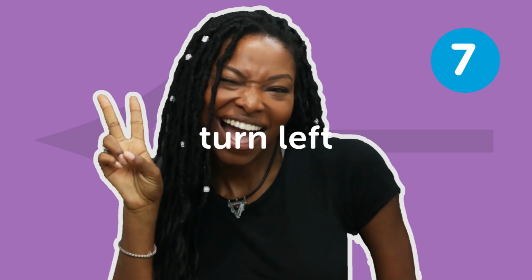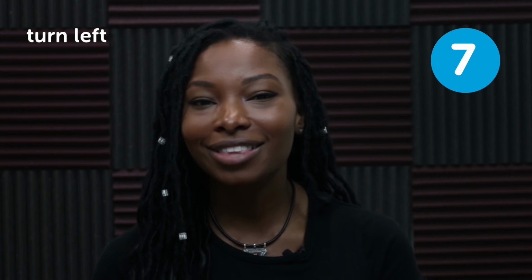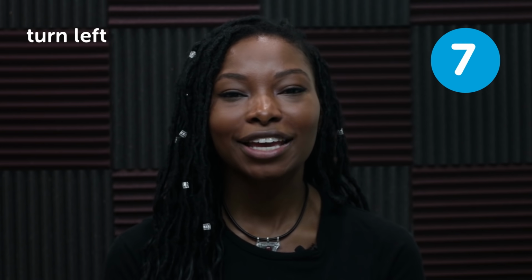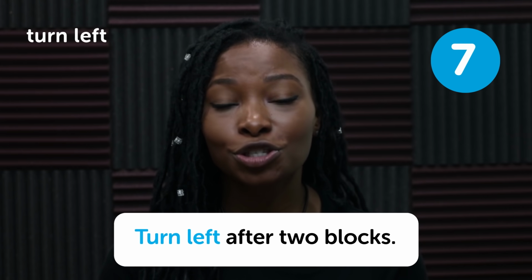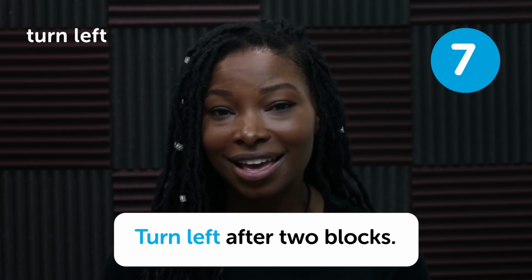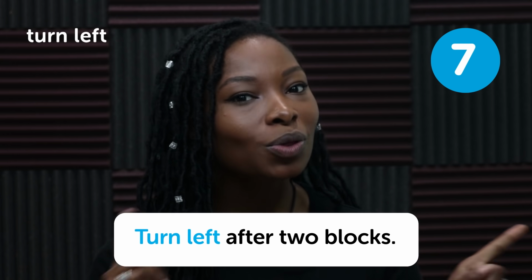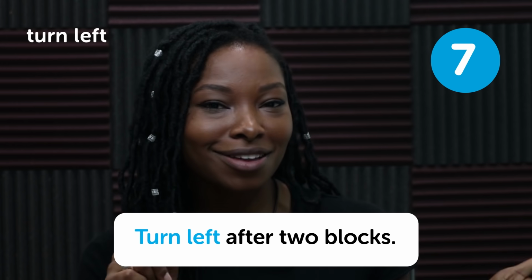Now let's take a look at expressions to give directions. Turn left. For example, you can say, turn left after 2 blocks. This gives you information about how far you should go before you make any changes. In this case, you should go left.